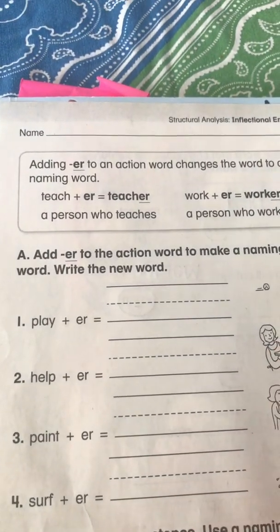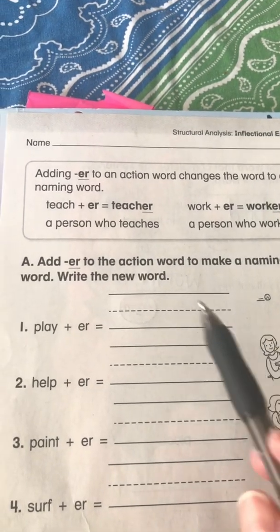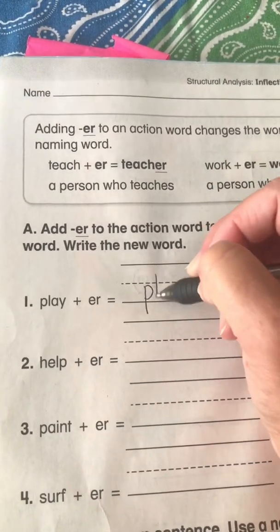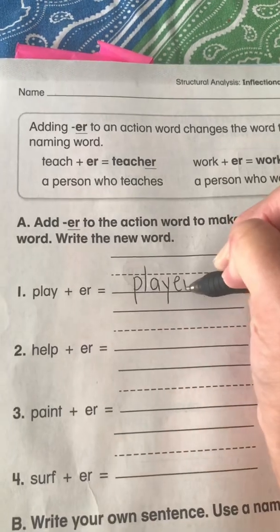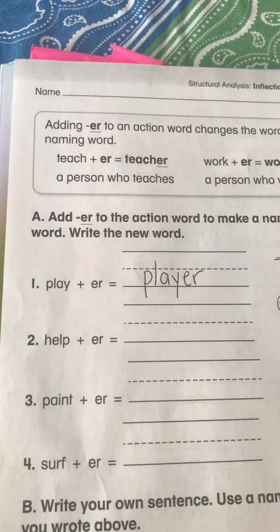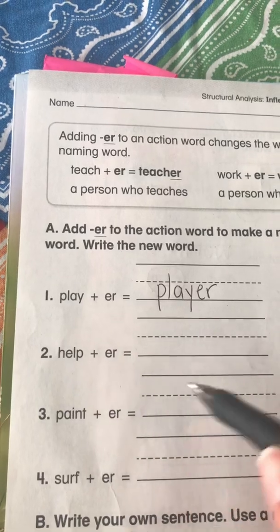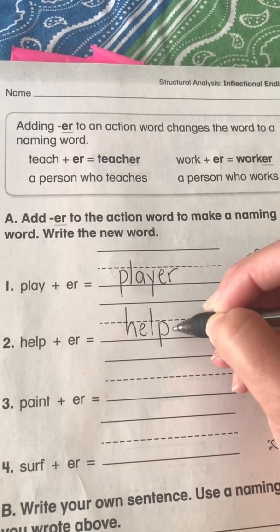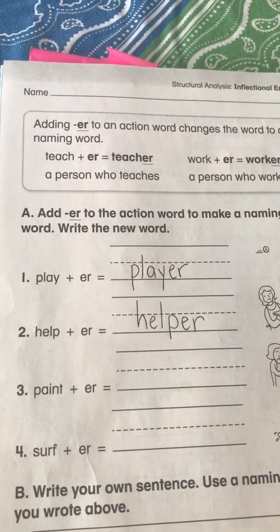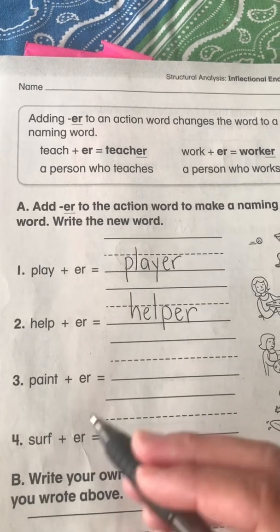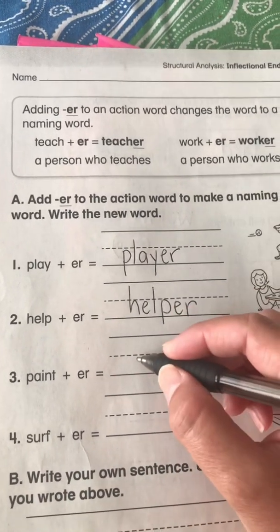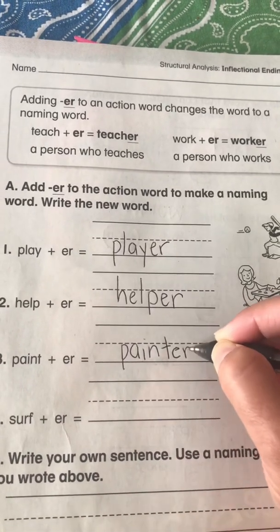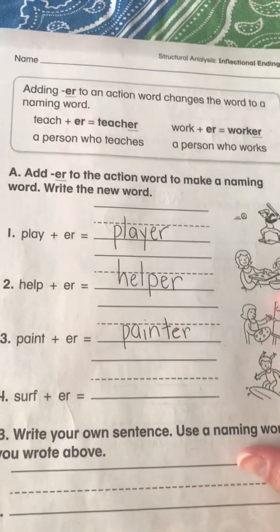So it says add ER to make a new word and then write the word, okay? So we can play, but if you add ER, we get player. PLAYER. Who is a person who plays, right? We know how to help, but if you add ER, we get a new word called helper. HELPER. It's a person who helps. Number 3, we can paint, but if you add ER, you get the new word painter. PAINTER. Whoops. It's a person who paints.